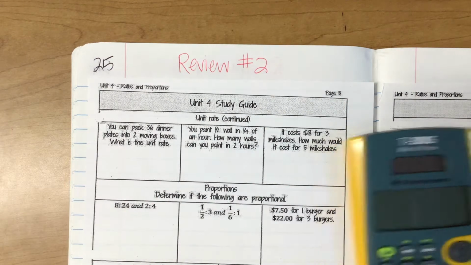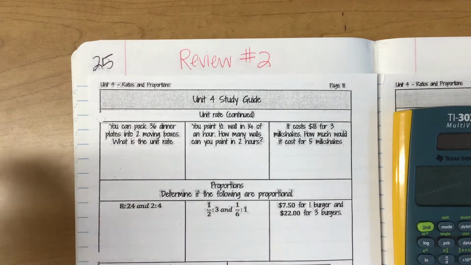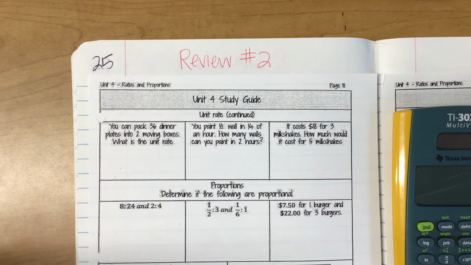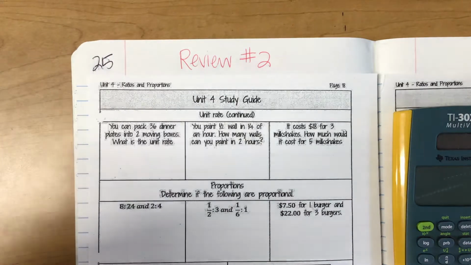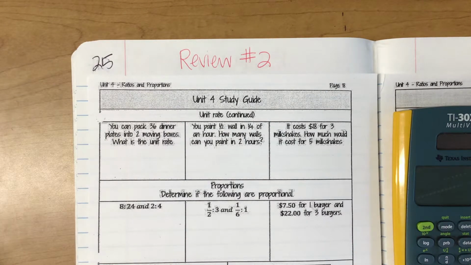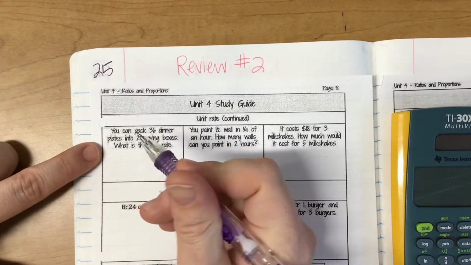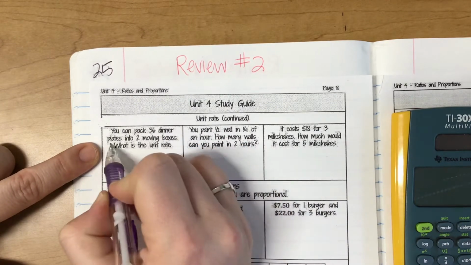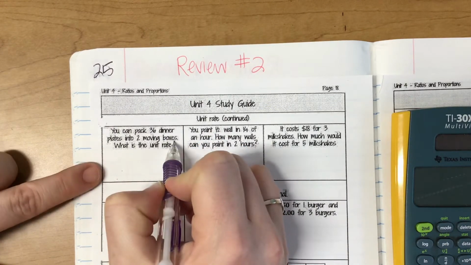Can you remind me? Yesterday we did some unit rate. How do you make a unit rate? What is a unit rate? What does a unit rate have to have, Kaylee? The denominator of 1. It has to have a denominator of 1. And sometimes it doesn't. For example, you can pack 36 dinner plates into 2 moving boxes.